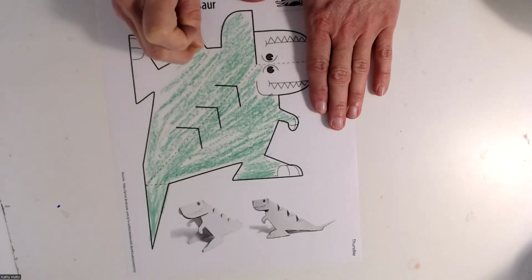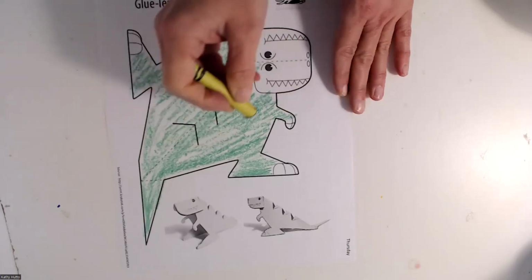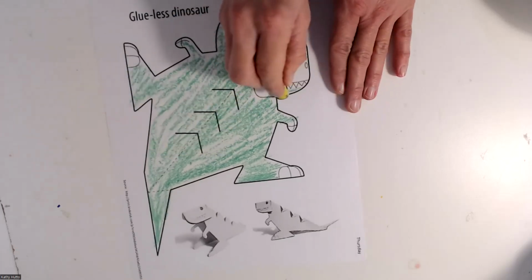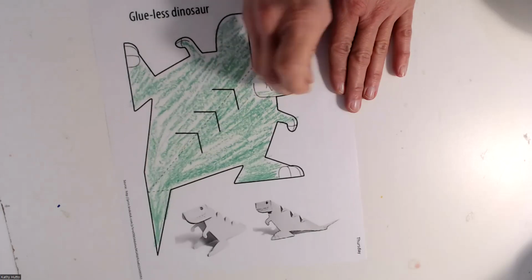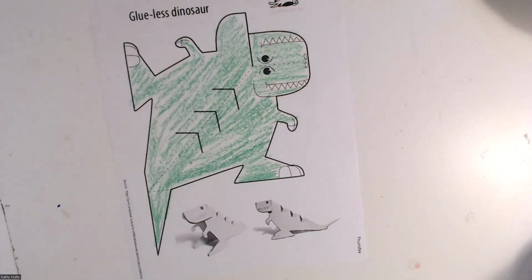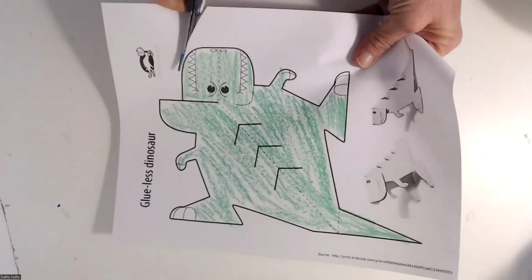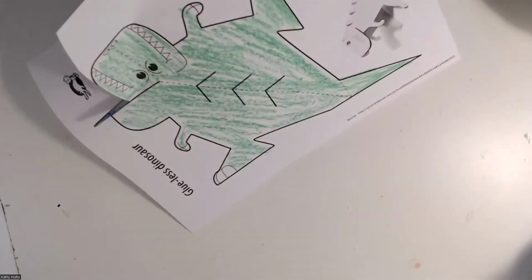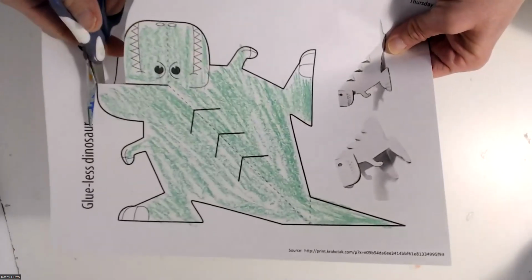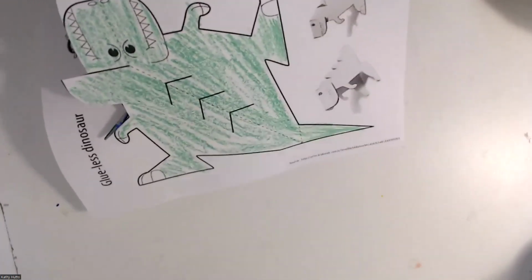I'm coloring mine green. Once you get your dinosaur colored, you're going to cut all around the dinosaur. You'll see some dotted lines, but don't cut those lines. Those lines are for folding. Let's just cut our solid lines all the way around the dinosaur.